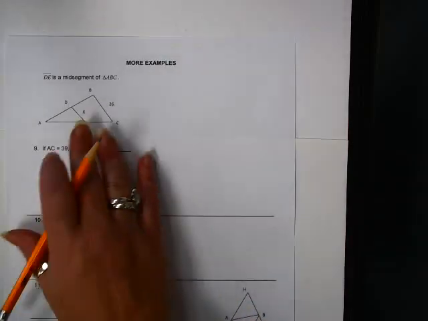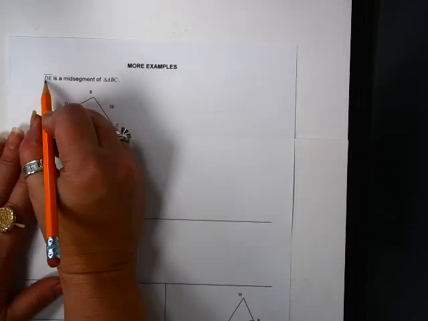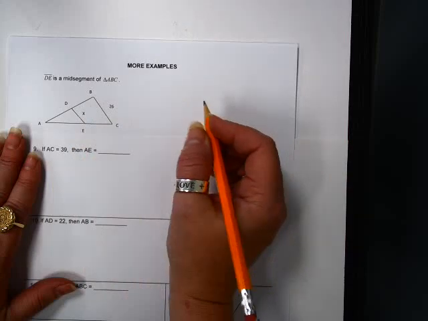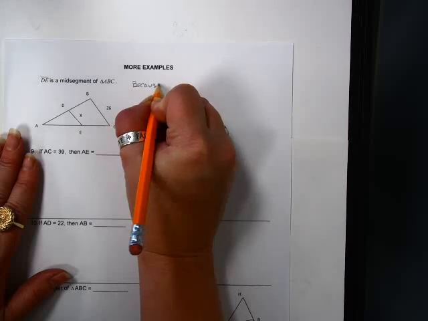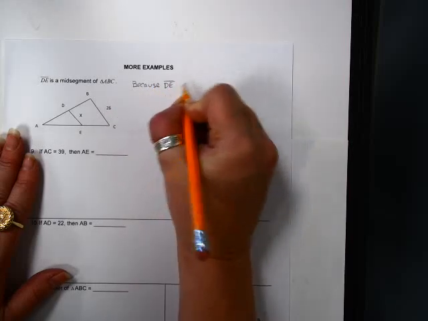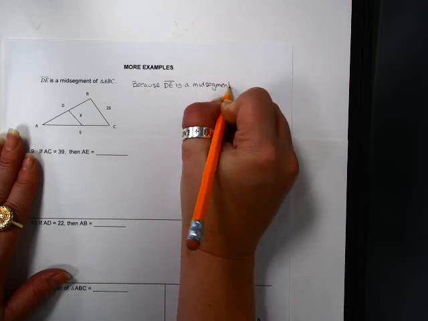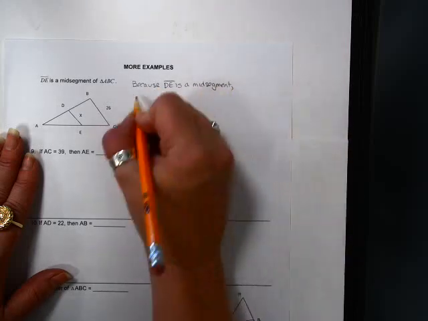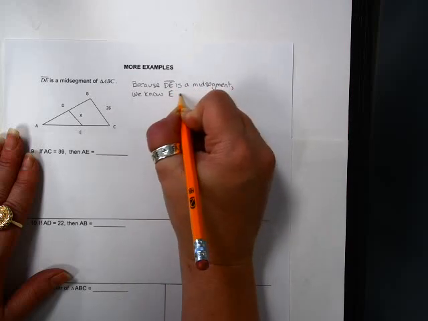Alright, here's some more examples. And I'm going to use color again. But before I do that, I'm going to write down everything I know about this diagram here. I am told that DE is a midsegment of this triangle. Okay, since it was on a different page, I'm going to write it down again. Because DE is a midsegment, we know that E is a midpoint.